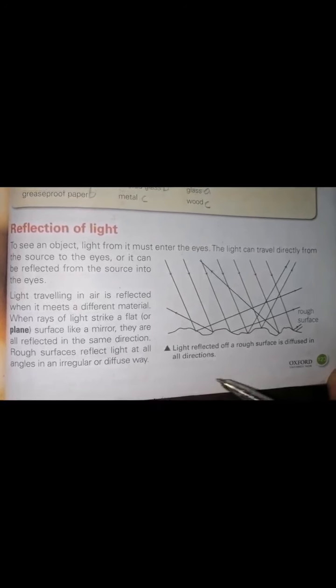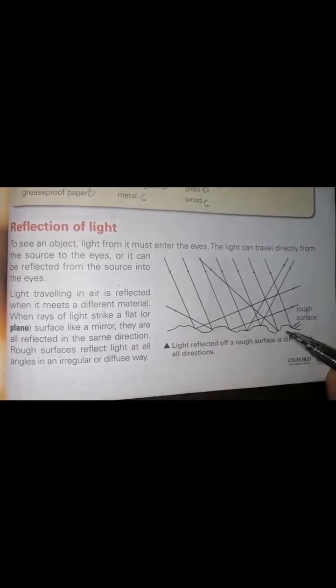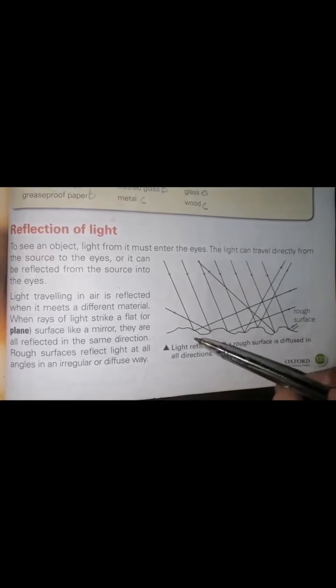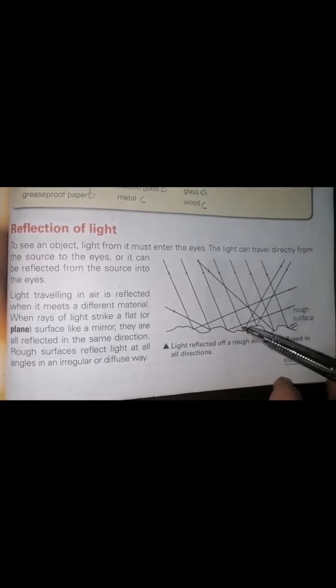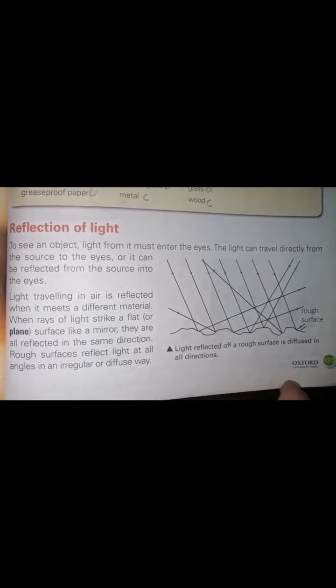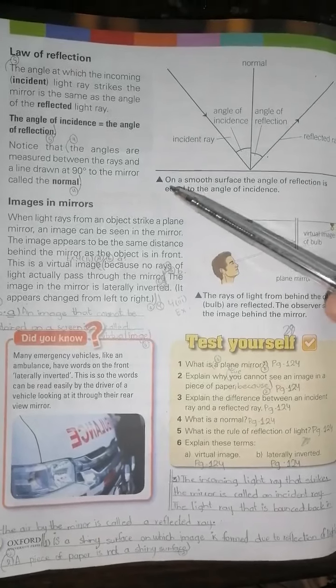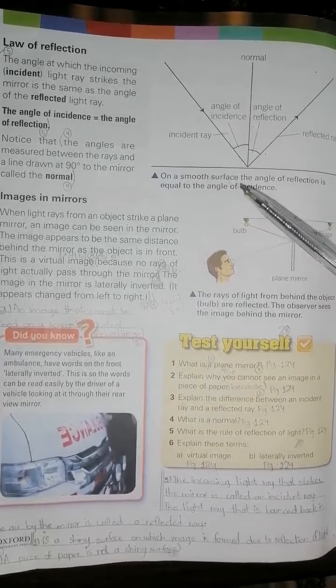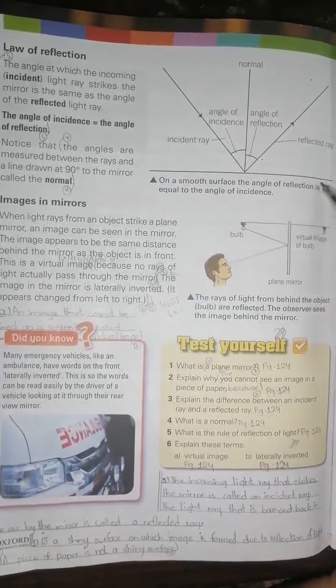And when light falls on an irregular surface like this, it reflects at all the angles in an irregular way like this. And when light falls on a flat surface, that surface reflects the light in a regular manner at a particular angle. Beta, this is a flat surface. Consider that it is a flat mirror, plane mirror.